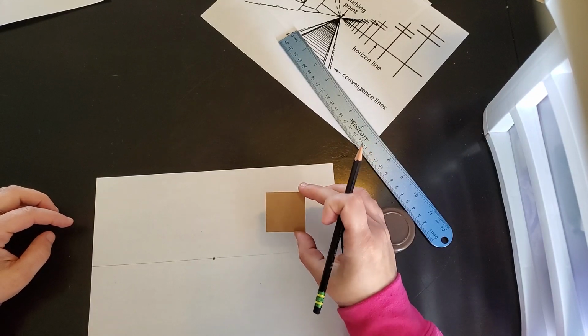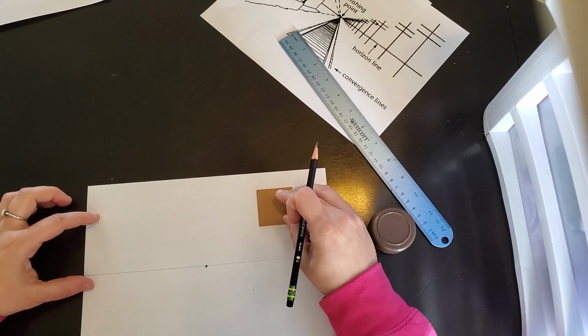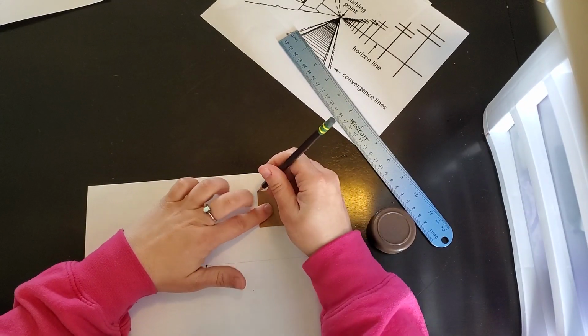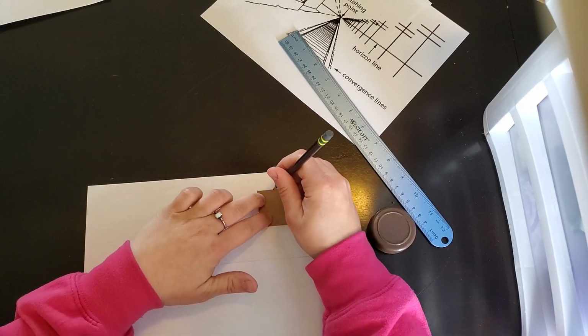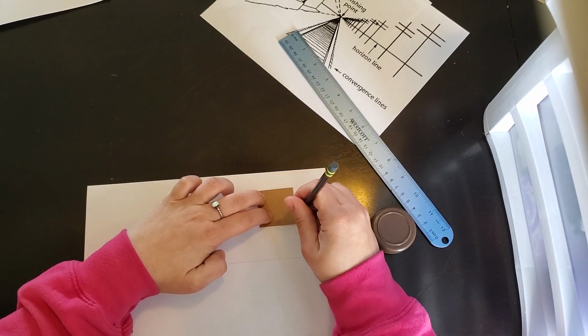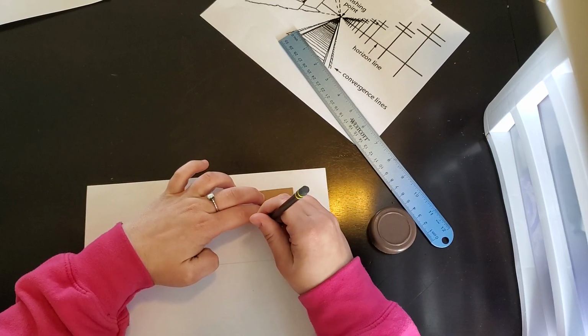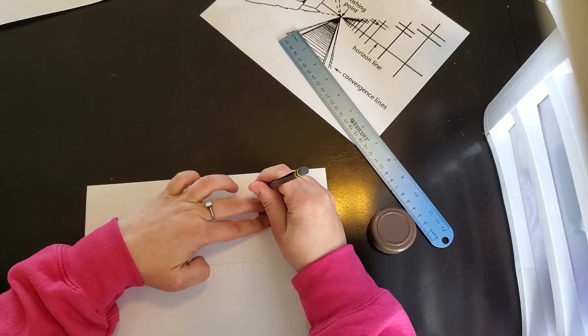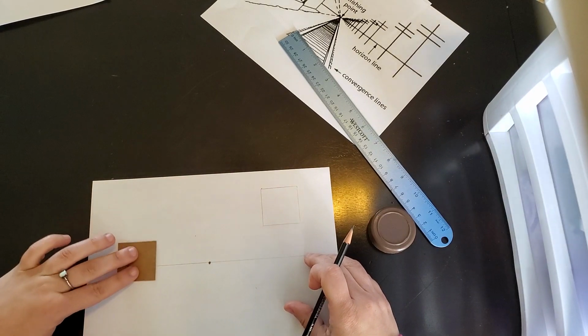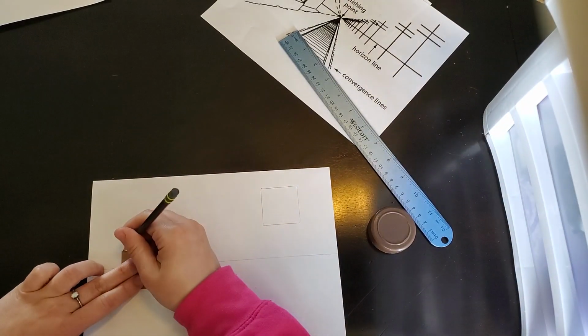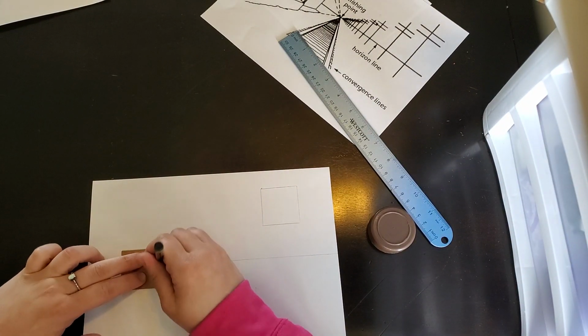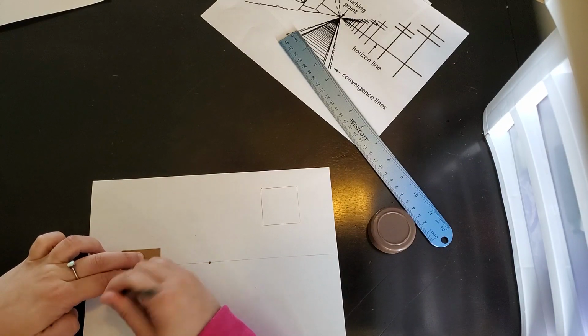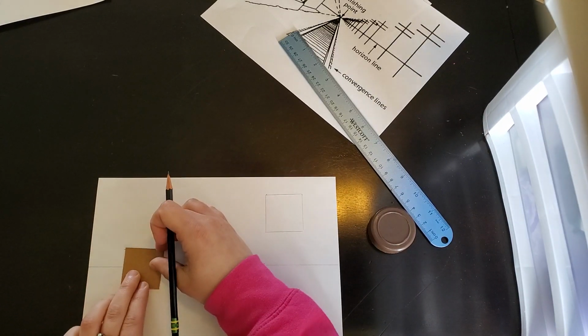So if I put a box in the top, the perspective I should be able to see it from, because it is above my eye level, I should be able to look at the bottom of it because it's above my eye level. So I'm going to trace the square. I'm also going to trace the square on my horizon line to show you what that perspective might look like, as well as below it.